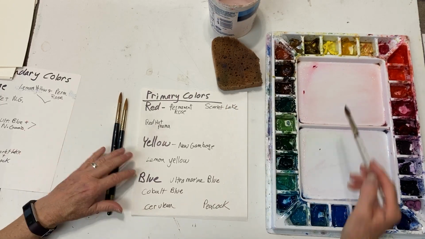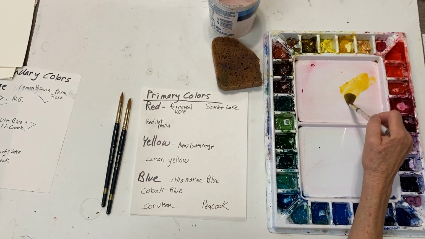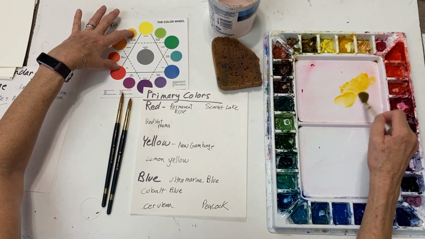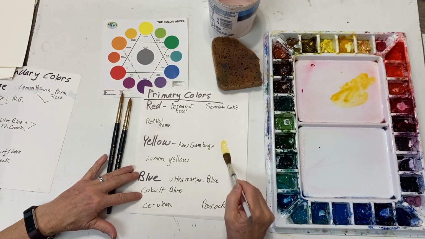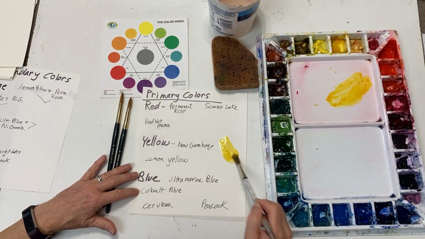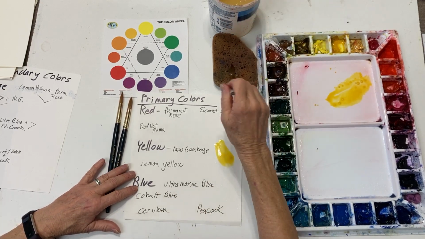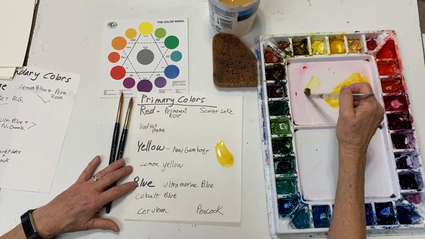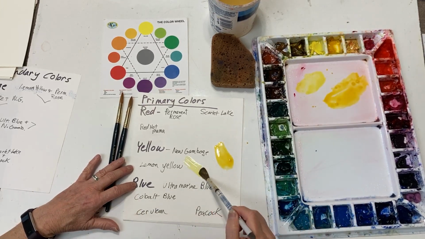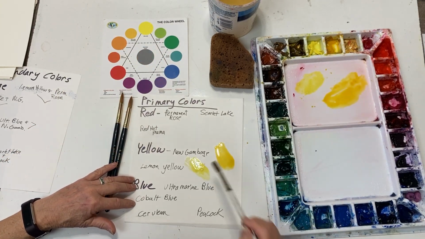So we have two yellows that I suggested. New Gamboge is a little bit more toward an orangey color. So it's more right here. So this is New Gamboge. It's definitely a yellow, but you can see it's closer to a school bus yellow. Then we have lemon yellow, and that's a little bit more toward green. So we've got those two.